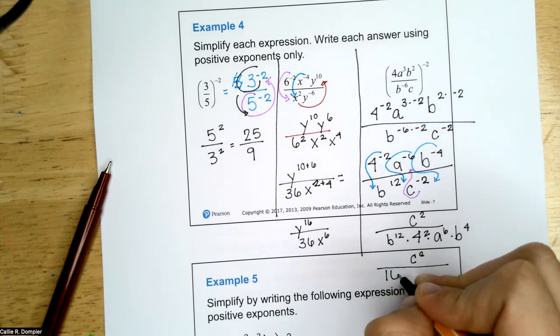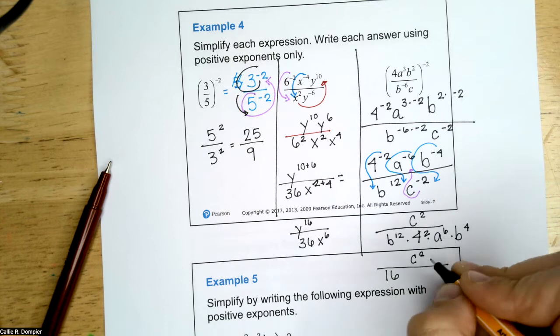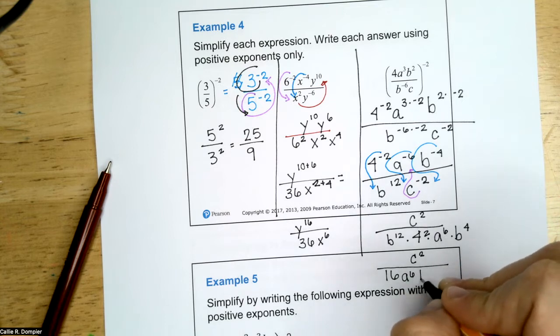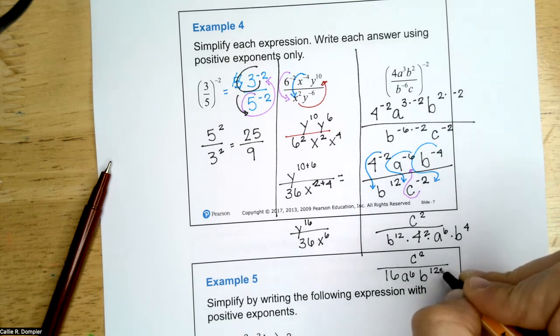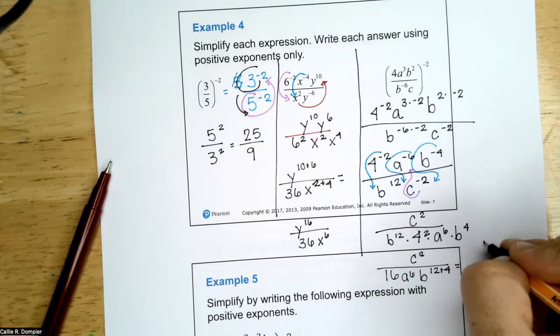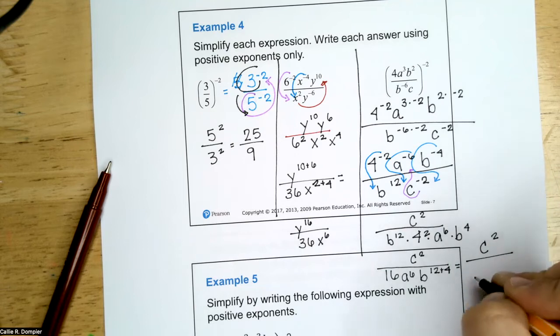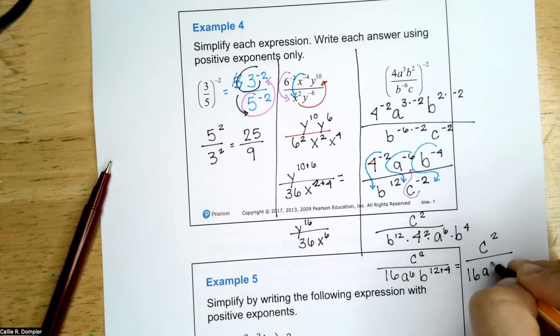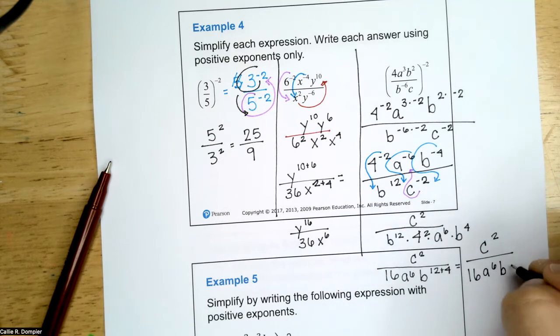4 squared is 16. I always like to have the number out in front. a to the 6th times b to the 12 plus 4, because we're multiplying b to the 12th times b to the 4th. So c squared over 16 a to the 6th b to the 16th.